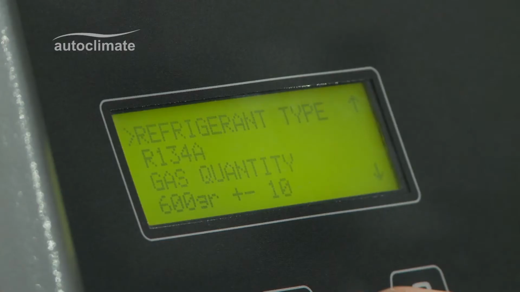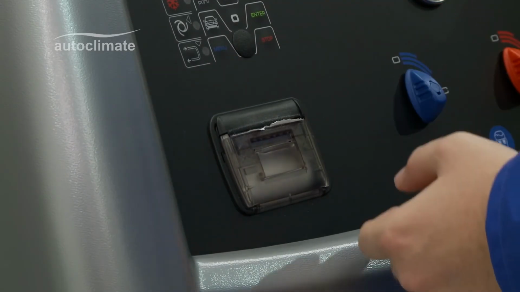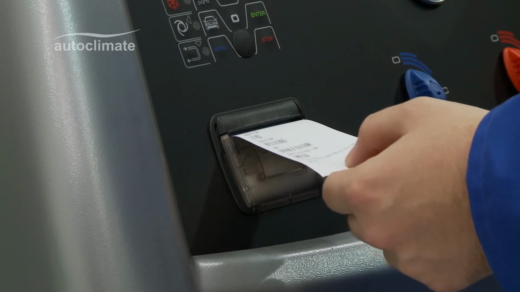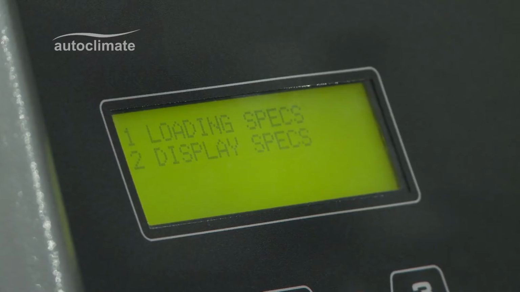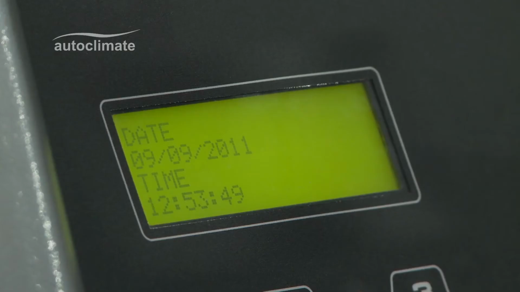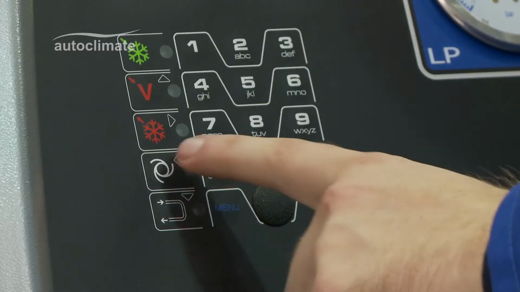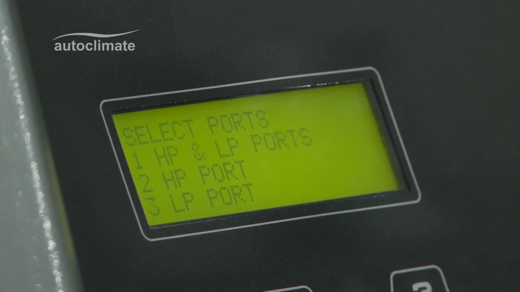This shows information such as PAG oil and quantities together with vehicle data. If required, press Enter to print the information. Press Stop and the options are redisplayed. Press 1 for loading specifications and the date and time are displayed. Press the automatic key. The display prompts for information about service ports.